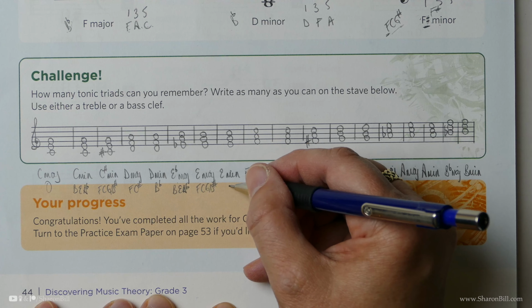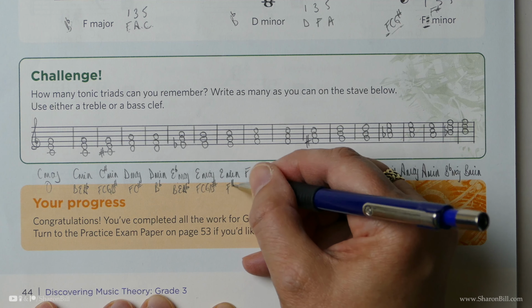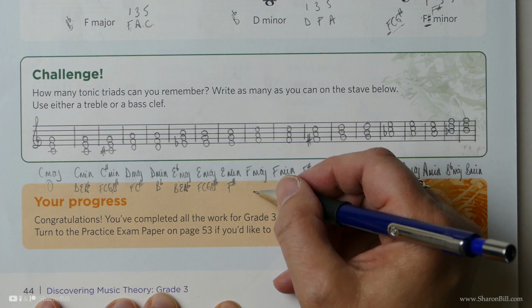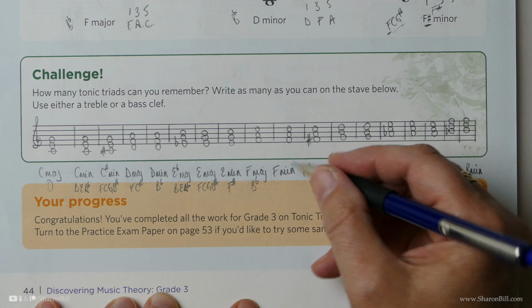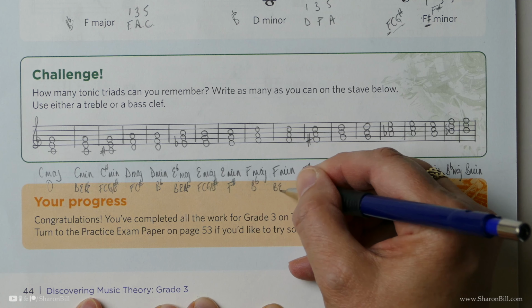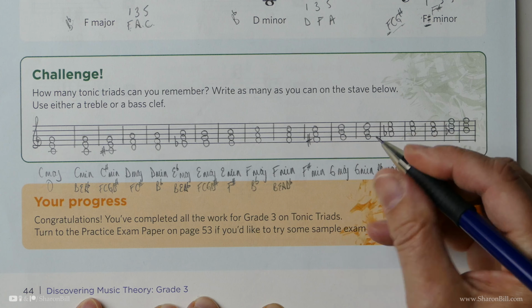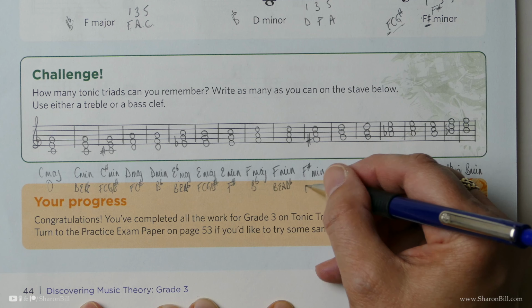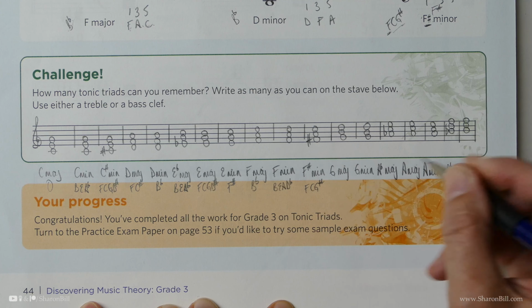E minor has got a key signature of F sharps. It's related to G major. F major has a key signature of B flats. F minor is related to A flat major, B flats, E flats, A flats, D flats. F sharp minor is related to A major, F, C, G sharps.